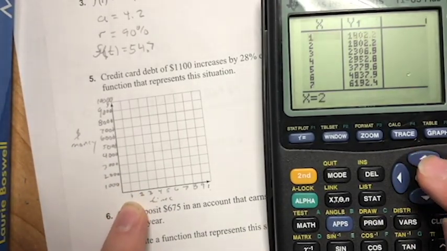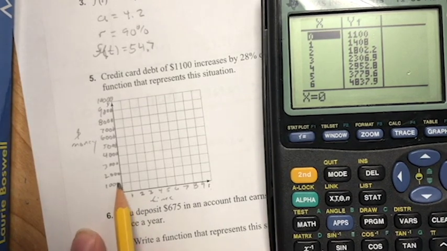All right, let's do our best to plug these in. So after 0 years, we have right here, somewhere about there would be our point.